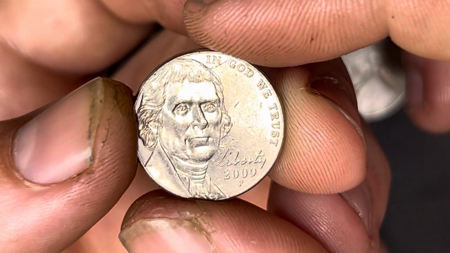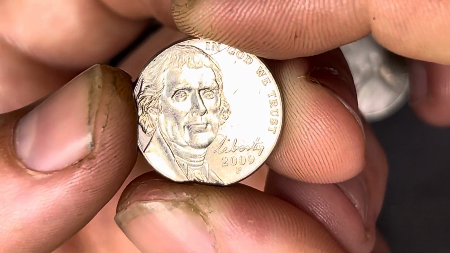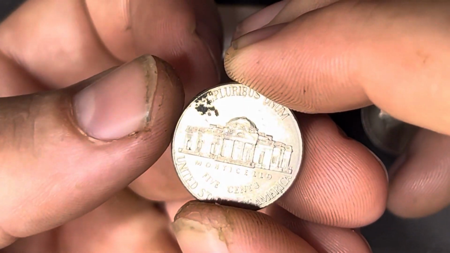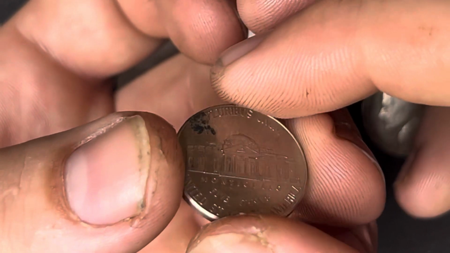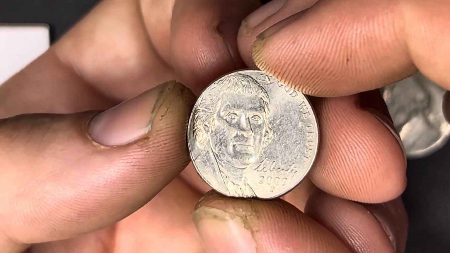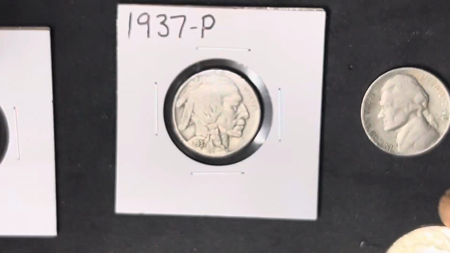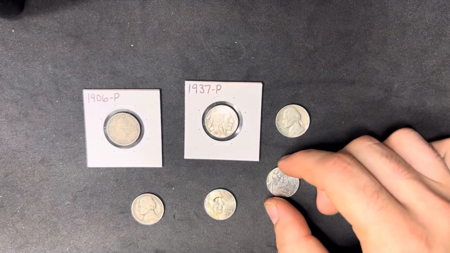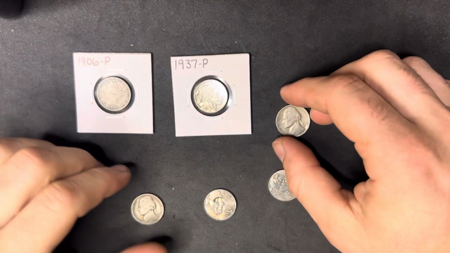This is the only Philadelphia example I have of the 2009. So as soon as we get a new one, we'll go ahead and upgrade away from this dirt clump that we have up there. But this one will be going in the book. So let me go ahead and put all these nickels into this book and we can take a look at them in the book.